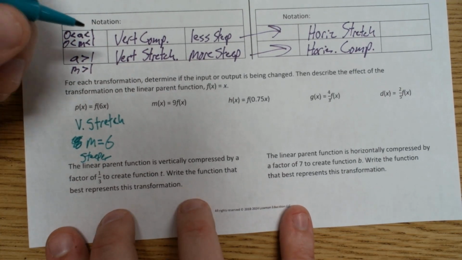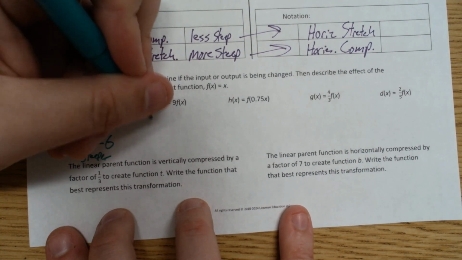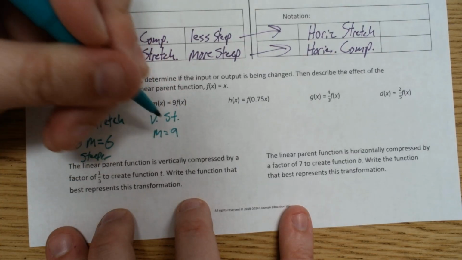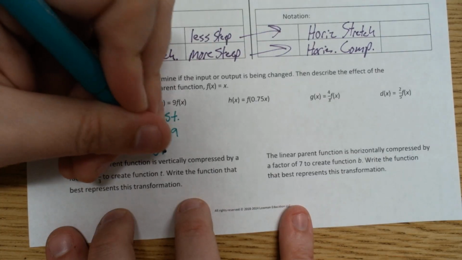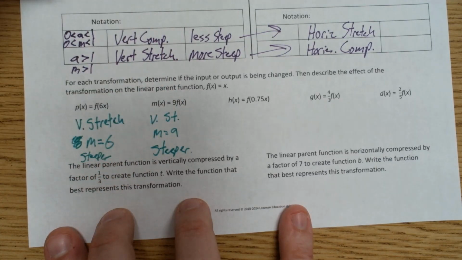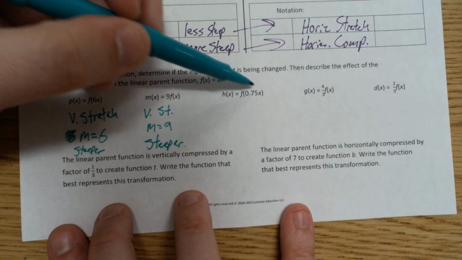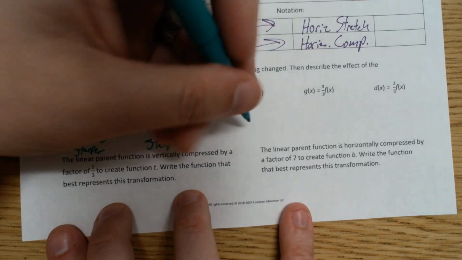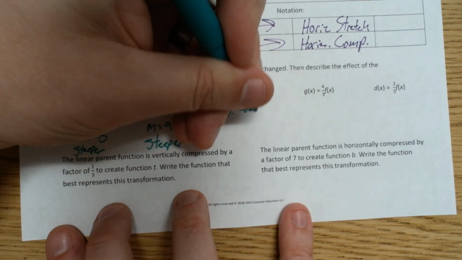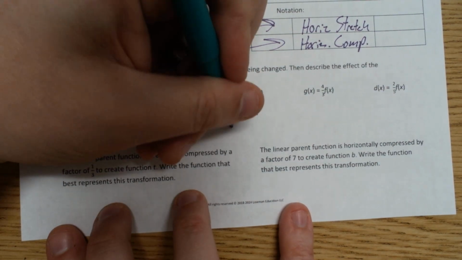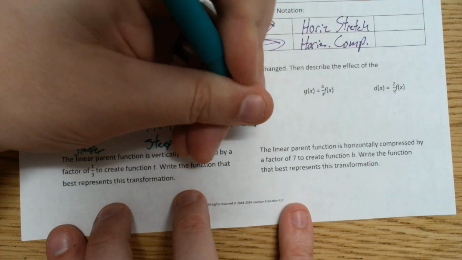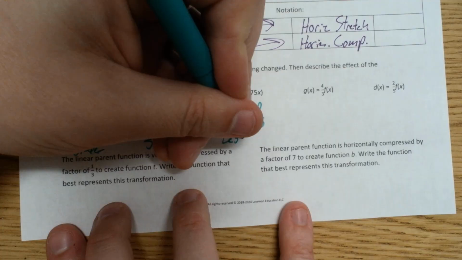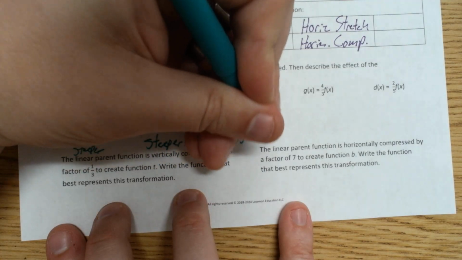Vertical stretch, that makes it steeper. And again, vertical stretch, the slope of 9 now, still making that steeper. Now it's in the parentheses, but we'll still talk about it vertically: vertical compression, slope of 0.75, and it's a compression because it's less than 1, and it's less steep.